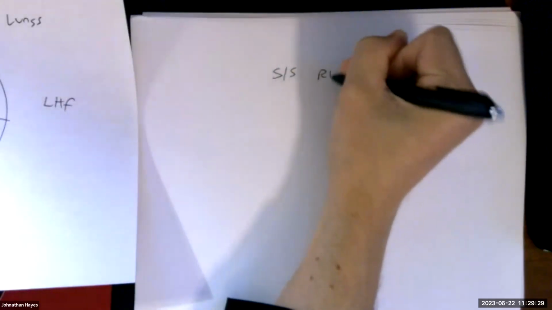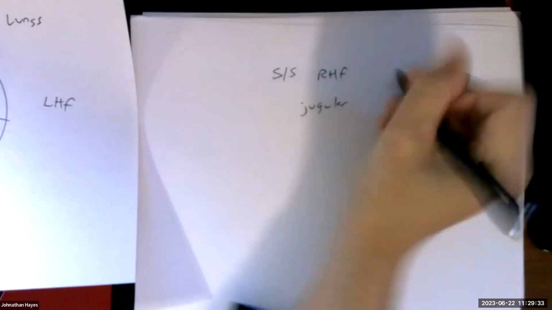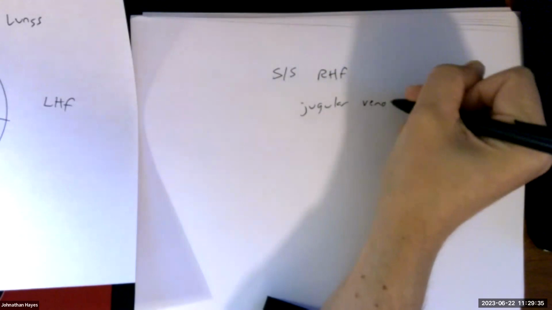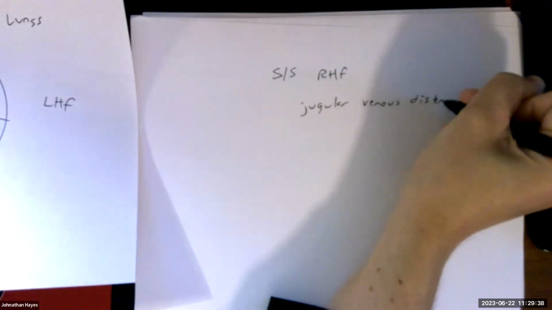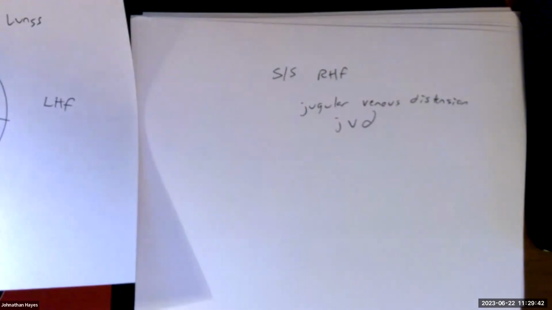So signs and symptoms of right-sided heart failure: you might have jugular venous distension, or JVD. If somebody's neck veins are sticking out all the time, they have right-sided heart failure.